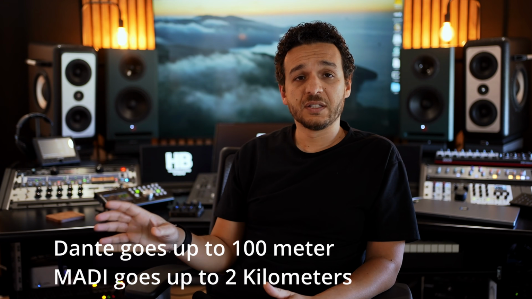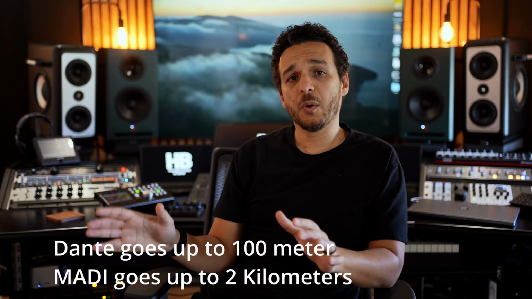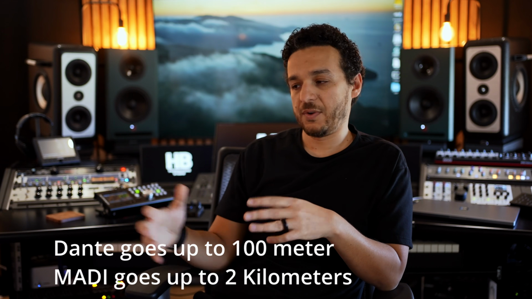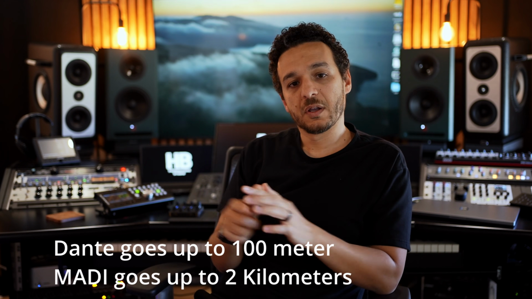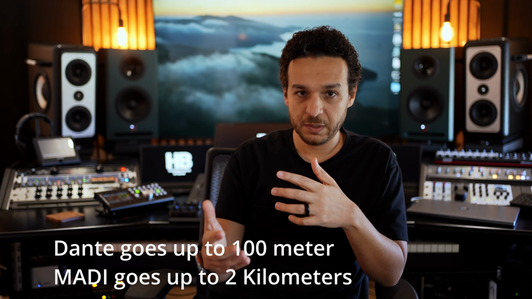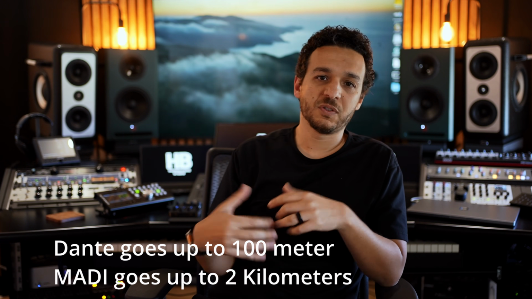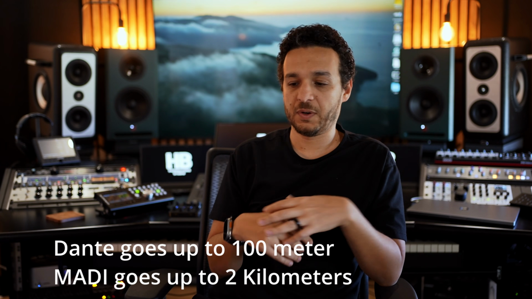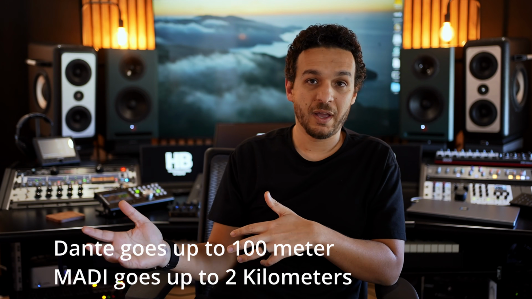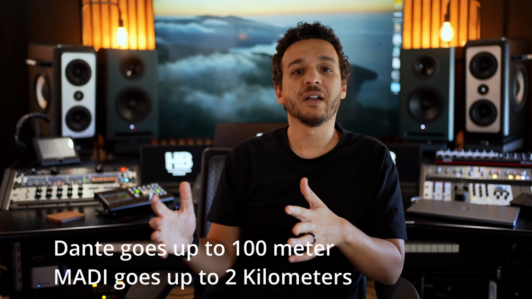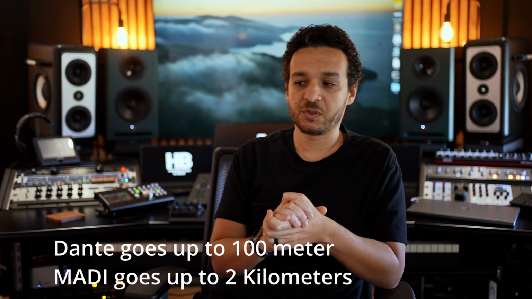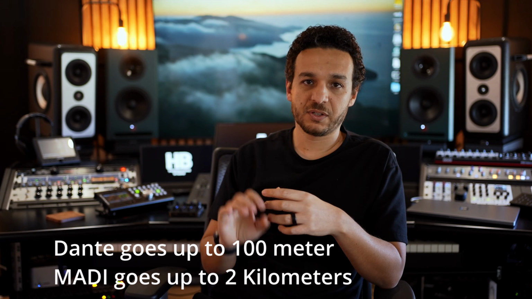Finally, between Dante and MADI, because they're both digital audio over a network, closed network versus Ethernet, you can run those far without having to worry about issues. Versus XLRs, when you pass the 20-foot level, you get a little worried and you have to use DIs and stuff like that. And if you have, for example, a broadcast room that is 200 feet or 300 feet away, with Dante or MADI, you can run those without having the same issues that you would have with running physical snakes with XLRs and stuff like that.